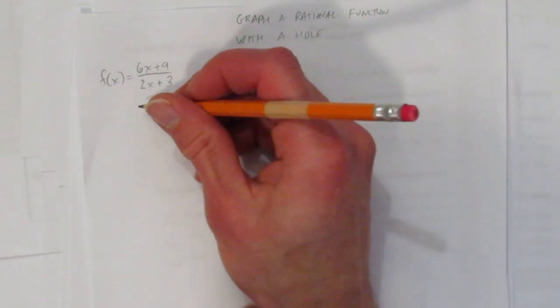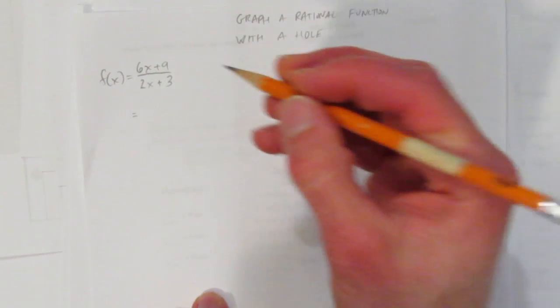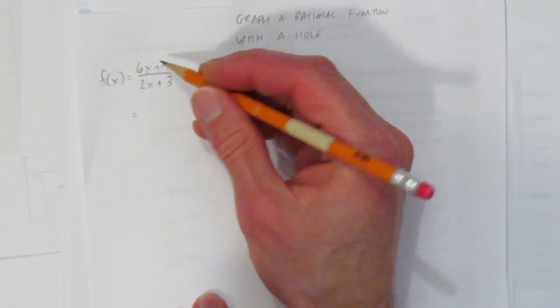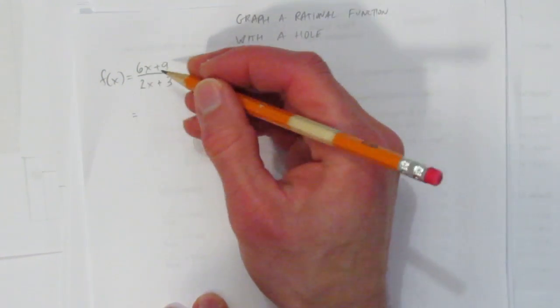In this video, we'll look at how to graph a rational function when it has a hole. You might notice it has a hole, but if you don't, I'm going to show you how we know it has a hole. Whenever you're looking at rational functions, you should always try and factor it. In particular, this numerator is divisible by 3, both terms.